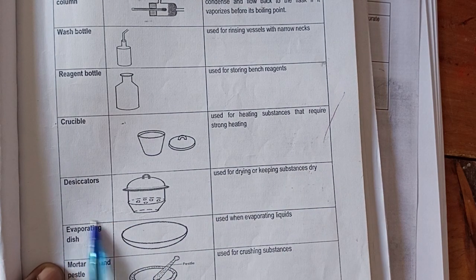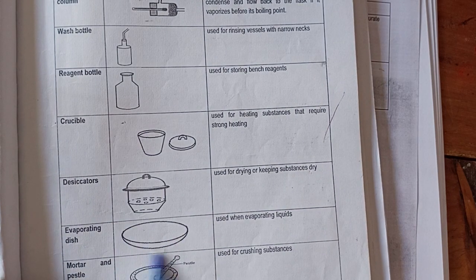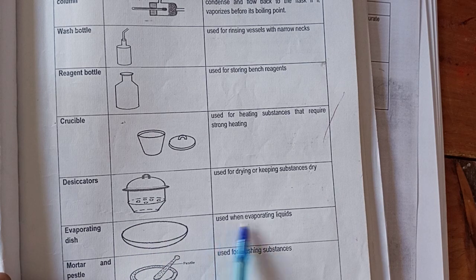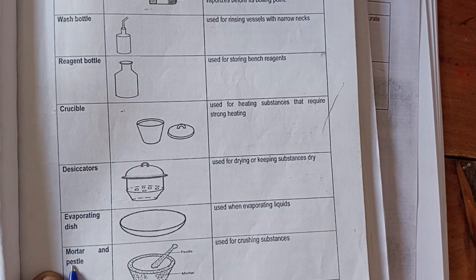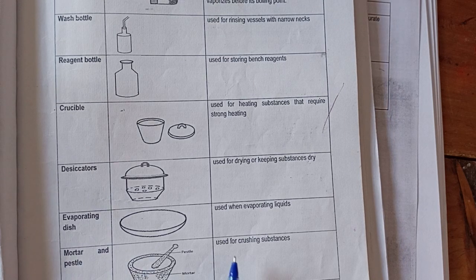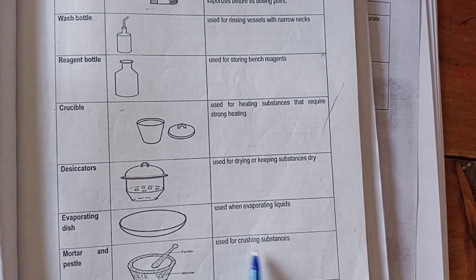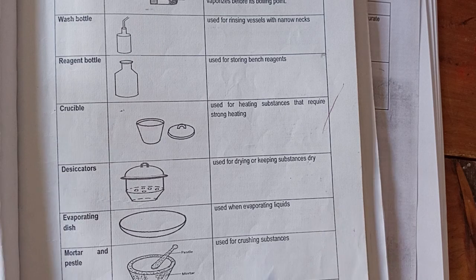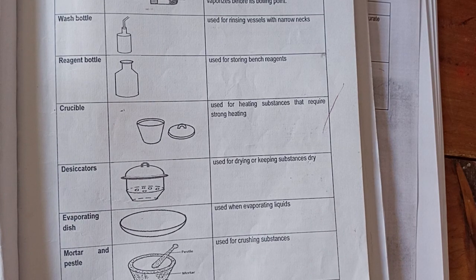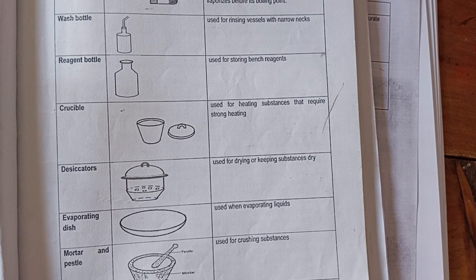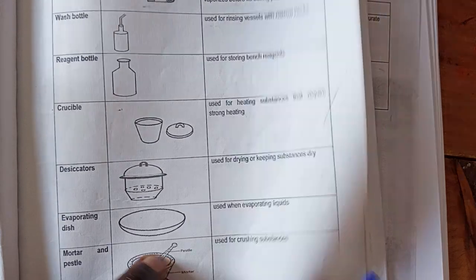We have an evaporating dish. The evaporating dish is used when evaporating liquids. Then we have a mortar and a pestle. Mortar and pestle, this one is used for crushing substances. We have a test tube rack. The test tube rack is used for holding boiling tubes and test tubes.